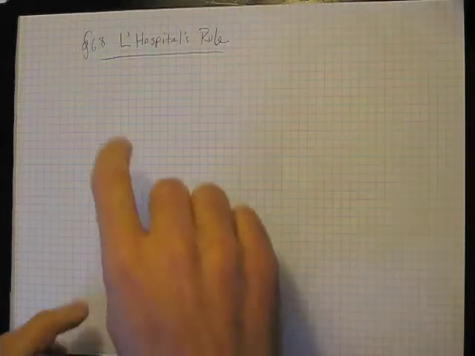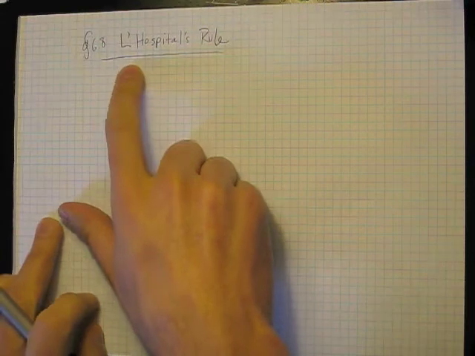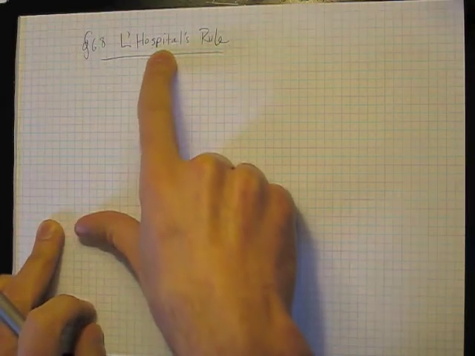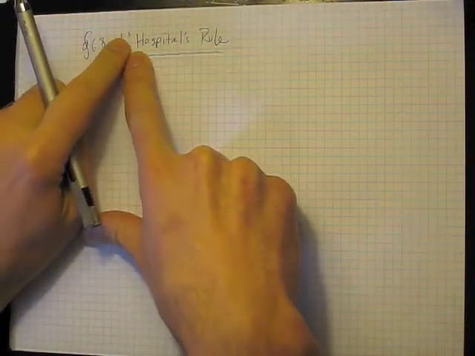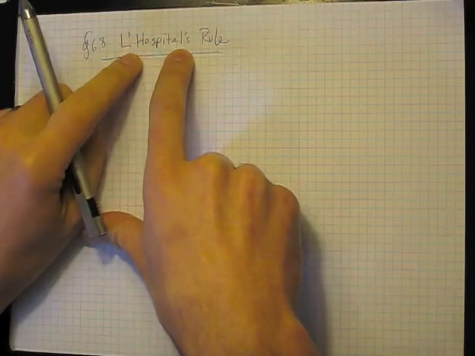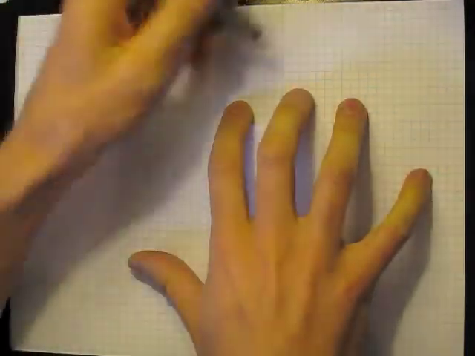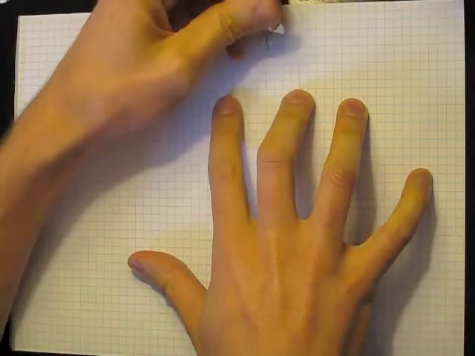Okay, so this section 6.8, we're skipping section 6.7. 6.8 is about something called L'Hôpital's rule. So this is spelled L apostrophe H-O-P-I-T-A-L, okay? But it's pronounced L'Hôpital, you know, like, because French.